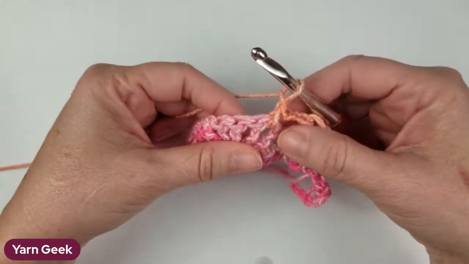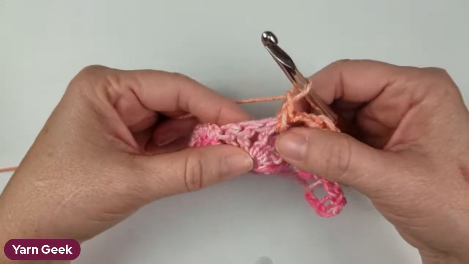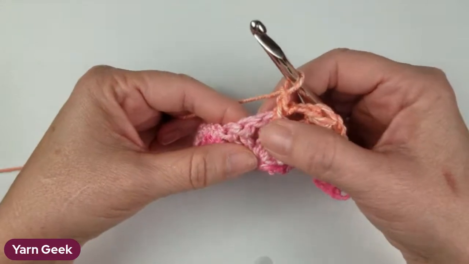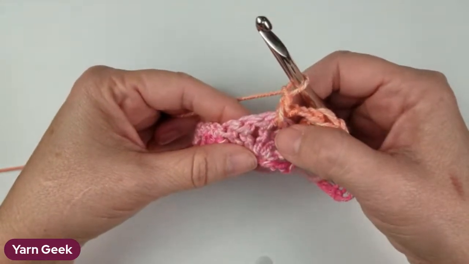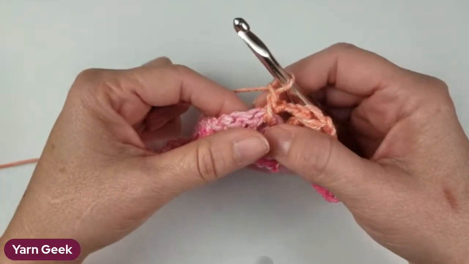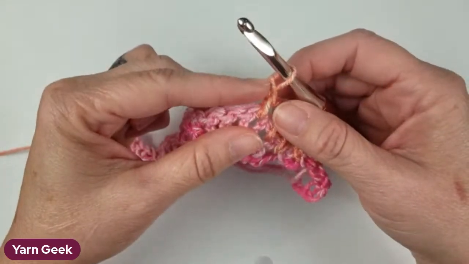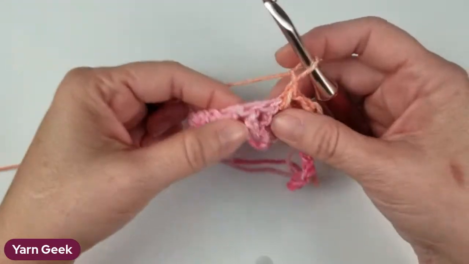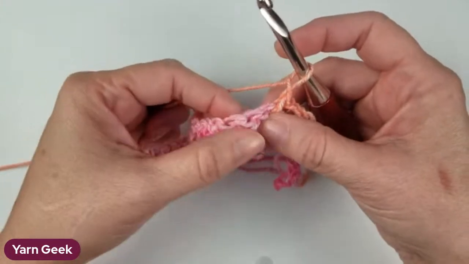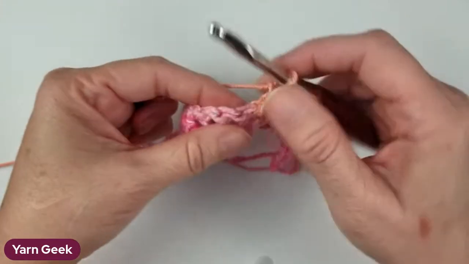Okay, so you got that single crochet in between the second and the third triple crochets. Now, and after you've chained, you put another single crochet in between the third and the fourth triple crochets.